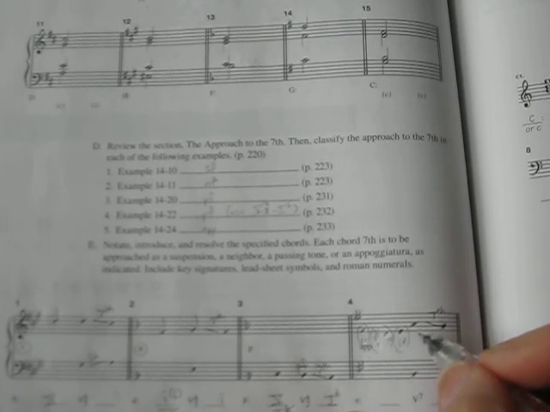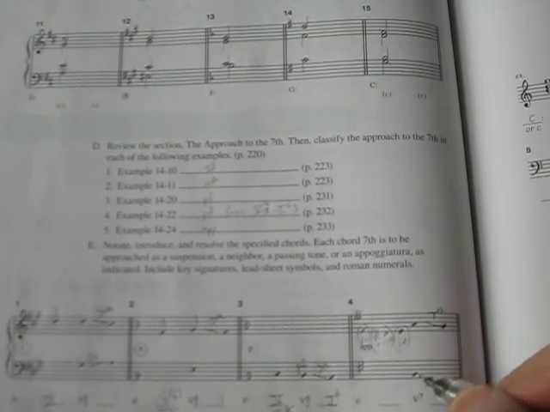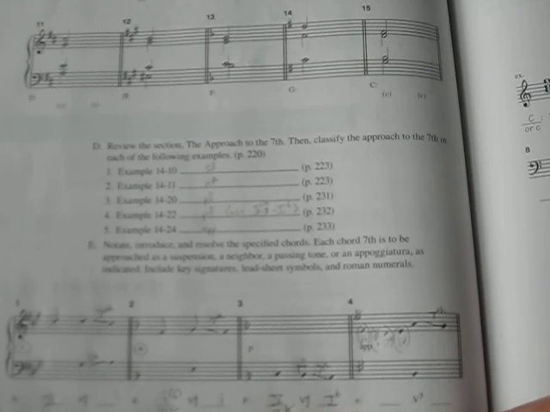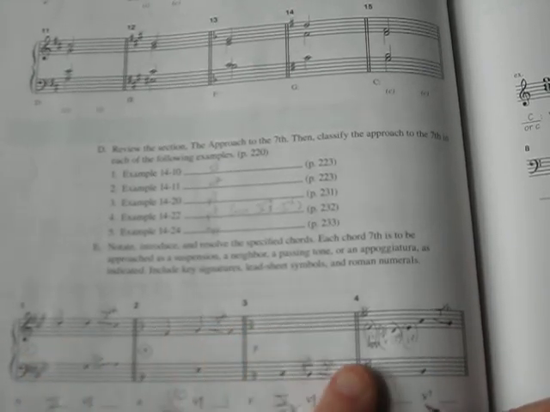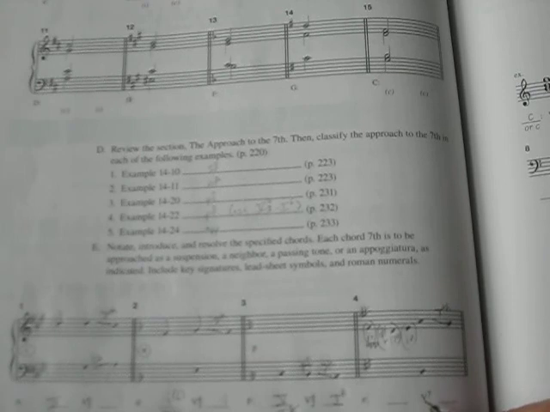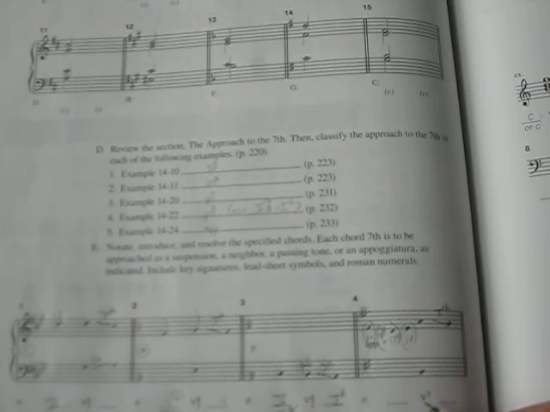So here's where you can get creative with your appoggiatura. You'll see this again in the workbook homework and on the test. So make sure that it's really clearly understood. Work through all 4 parts, and then check your answers in the back of the book on page 604 for possible solutions. Good for you.